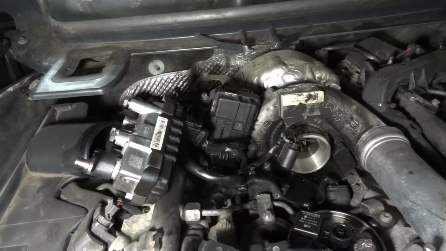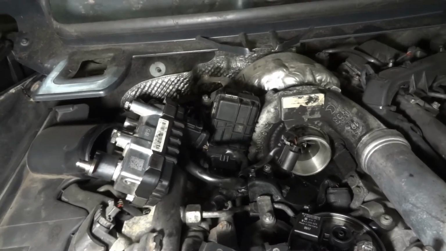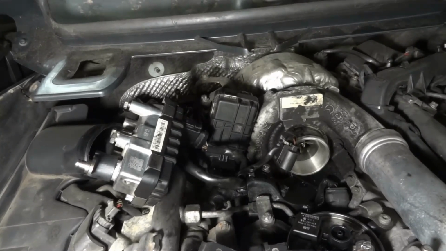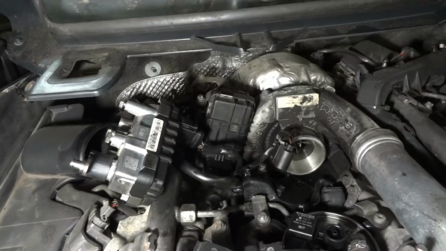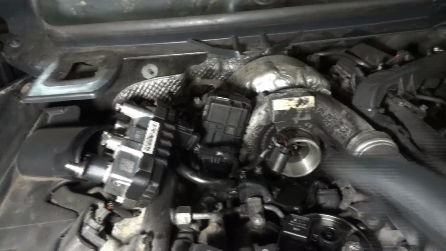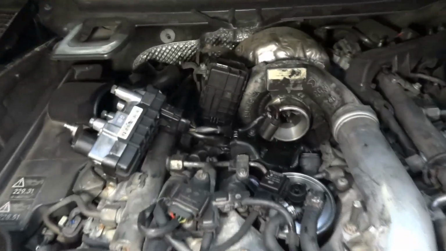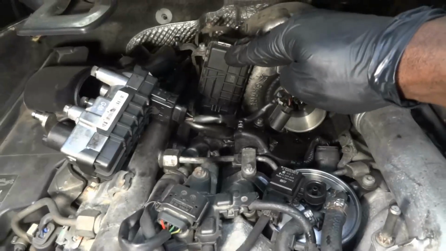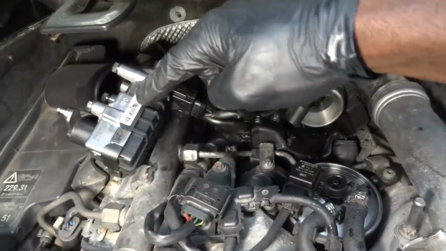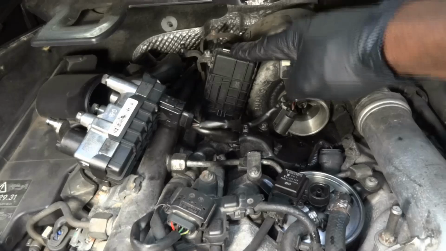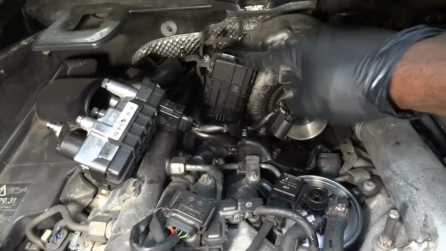And remember, there was a code that said check component Y77/1. So again, we have confirmed that this is bad. I feel comfortable condemning this actuator. This actuator here is not clicking, but this one is clicking. So this is bad. It's failing intermittently.